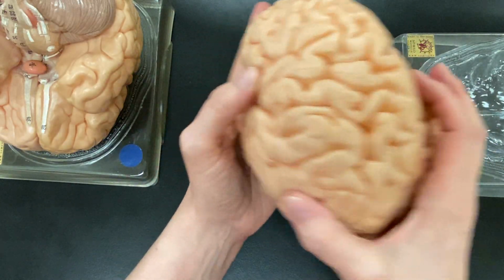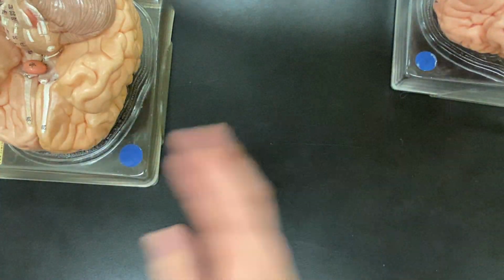Okay, let's talk about the meninges, the coverings of the brain.